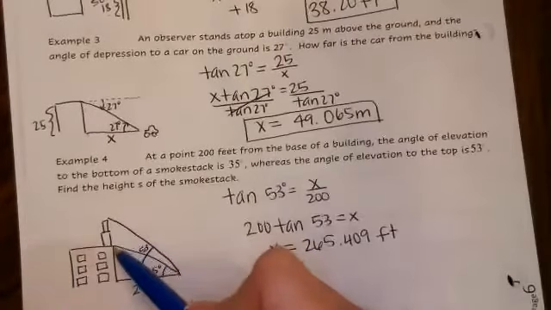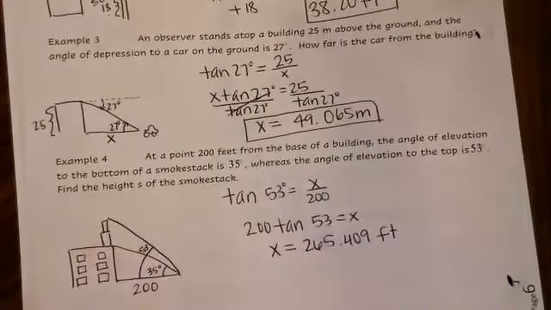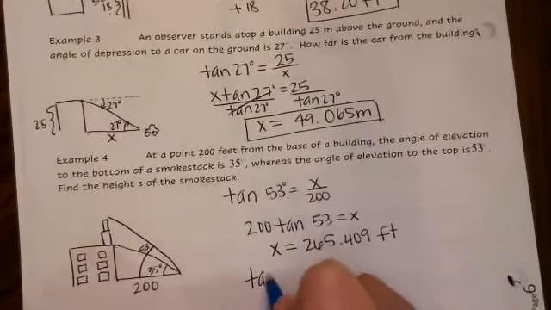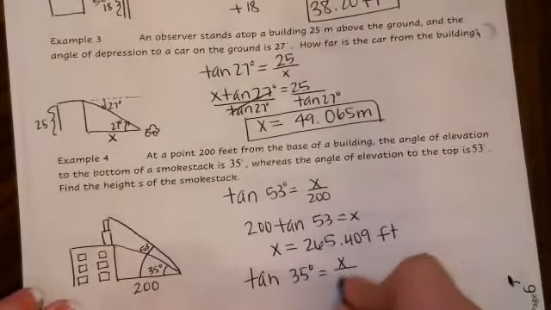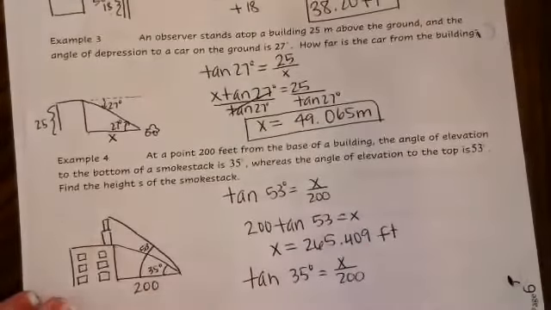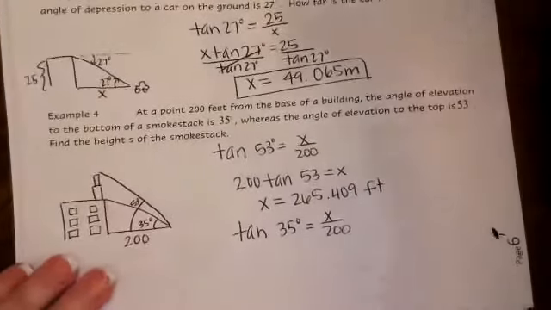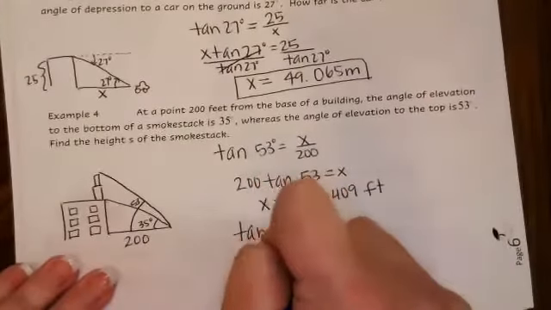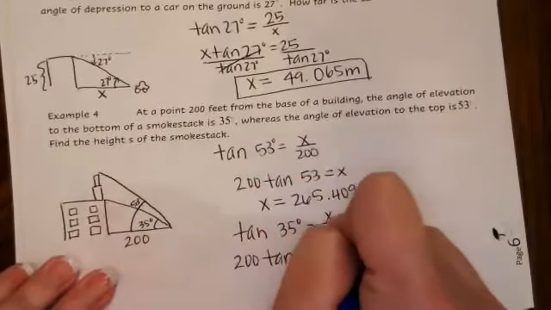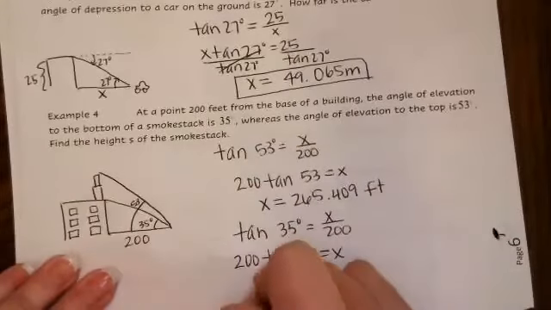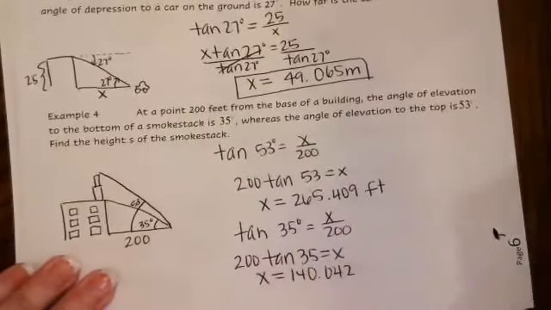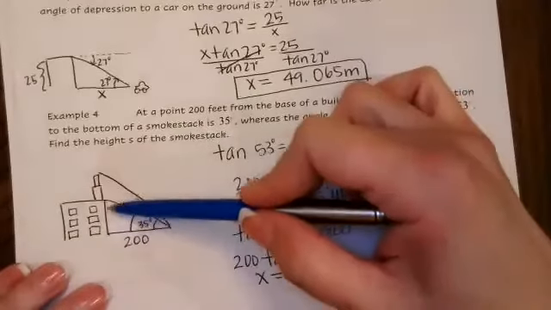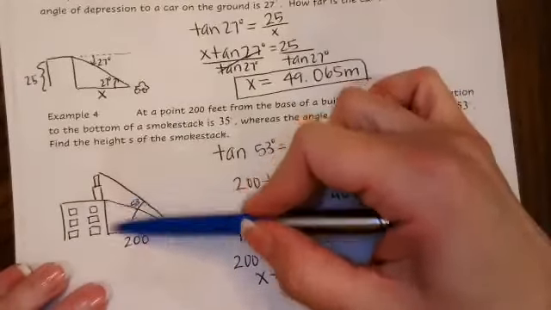Now we need to find what the height is right here so that we can subtract it. So now we do the tangent of 35 degrees is equal to x over 200. Again, we cross multiply. And so this one is for the smaller part right here, the size of the building.